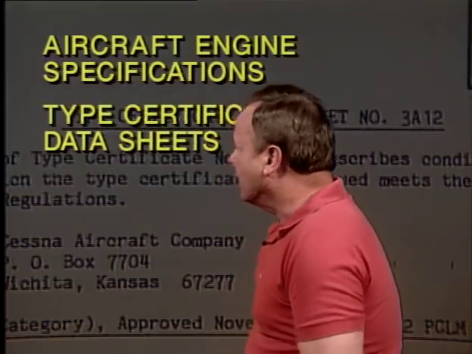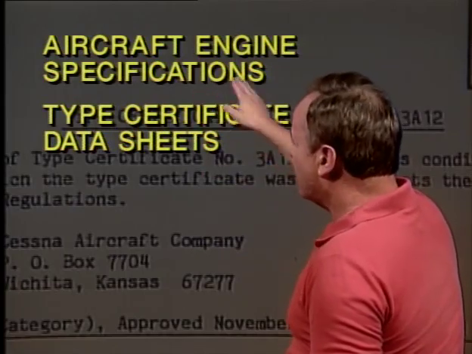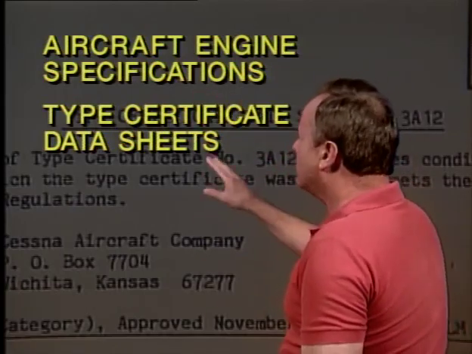All right, let's assume you're trying to put this engine back together and you're just getting ready to slap on those magnetos to that engine. You think, wait a minute, hold it. I need to check, are these the correct magnetos? How do you find out the authorized components for an engine for which it's certificated? How do you find out if you're doing the right thing? Well, there's two places you could check. You could check the aircraft engine specifications, or you could check the type certificate data sheets. How do you know which to check?